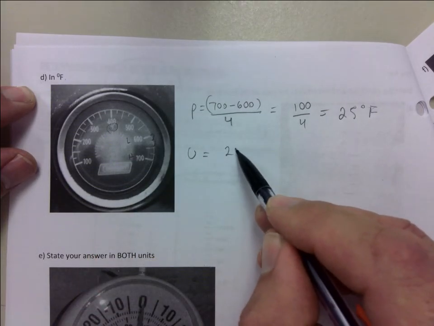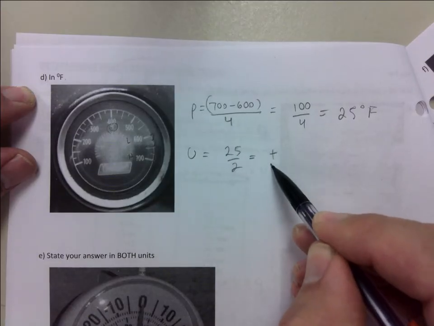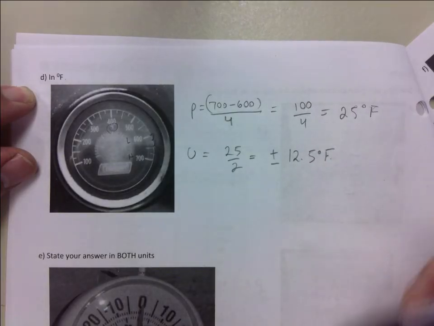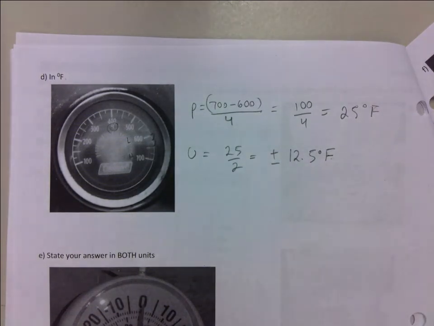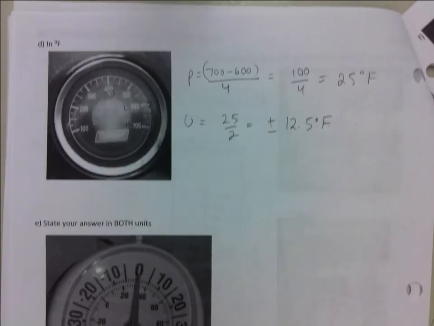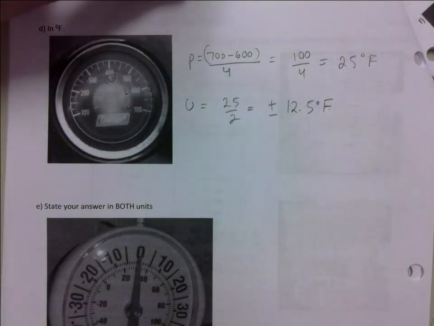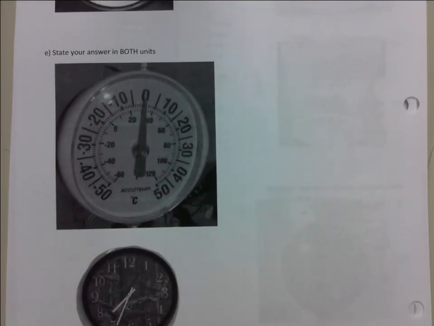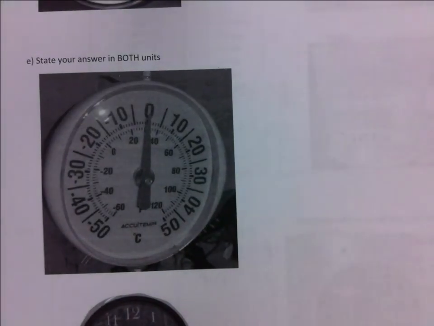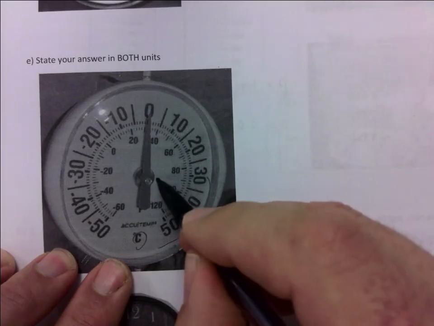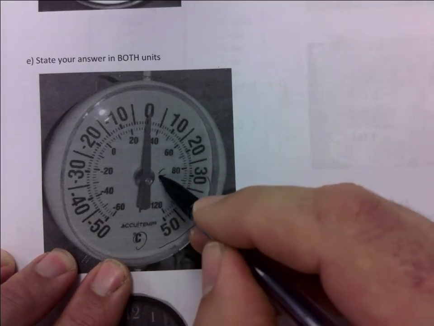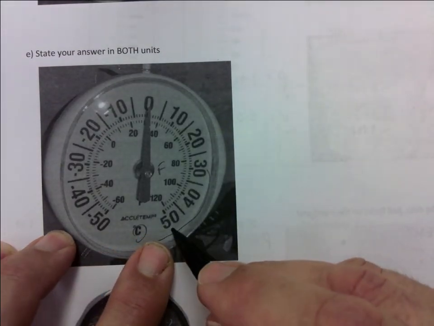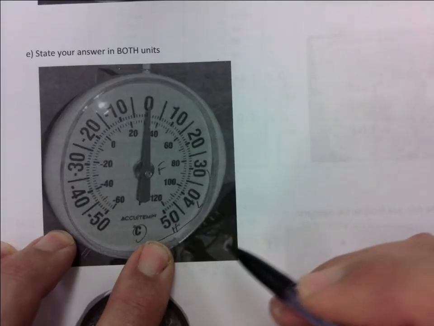Uncertainty, you go 25 divided by 2. That gives you plus or minus 12.5 degrees Fahrenheit. Okay. Next, you've got the temperature there. This one is a little trickier. Celsius is the outside, Fahrenheit is inside. I asked you to do both, but if you did one at least, that gets you somewhere. Let's make this the high and this the low, let's say.